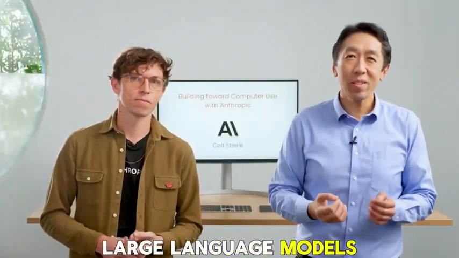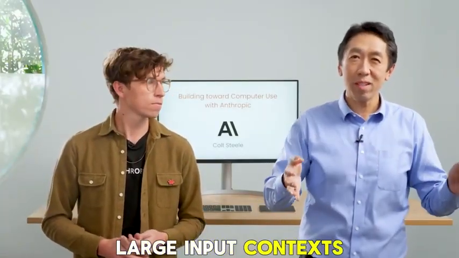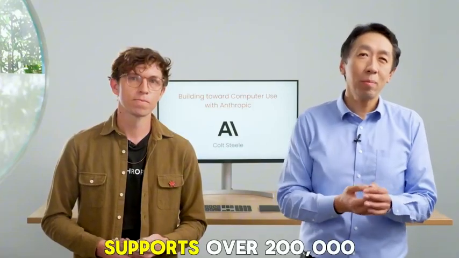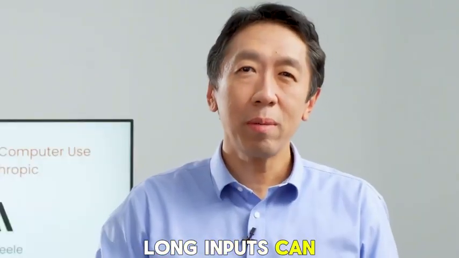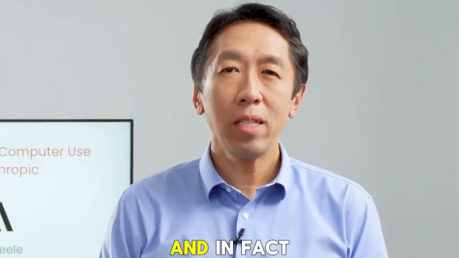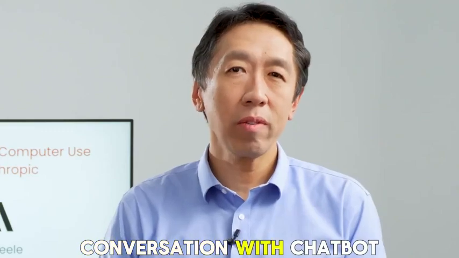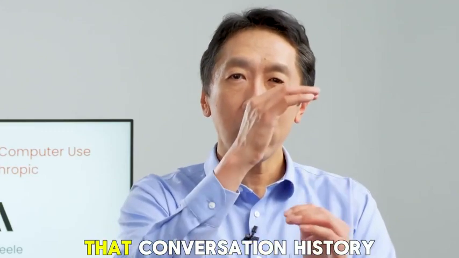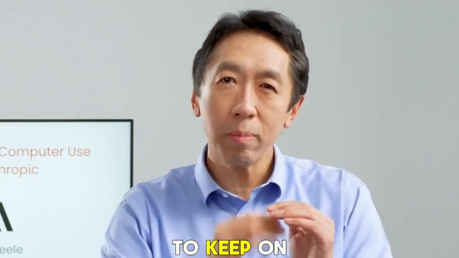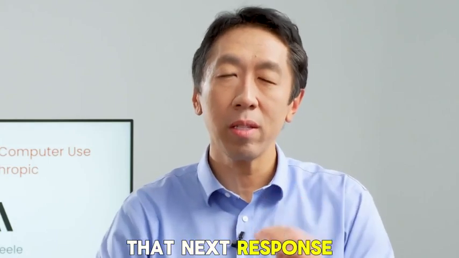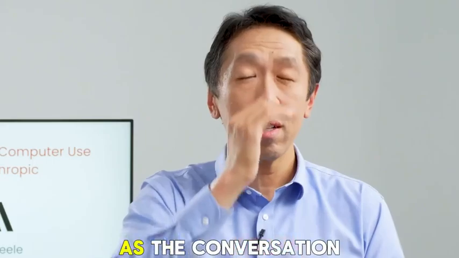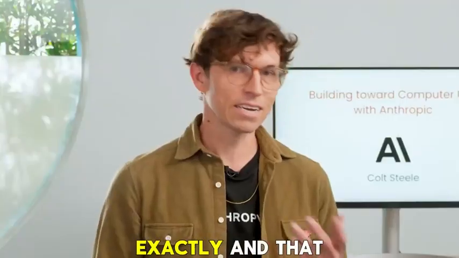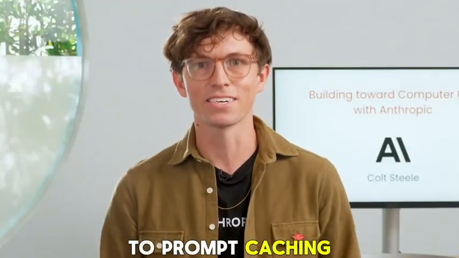Recently, large language models have been supporting large input contexts. Anthropic Claude, for example, supports over 200,000 input tokens, which is more than 500 pages of text. Long inputs can be expensive to process. And in fact, in a long conversation with a chatbot, if you're processing that conversation history over and over to keep on generating that next response, then that too gets more expensive as that history gets longer as the conversation goes on. Exactly. And that brings us right to prompt caching.